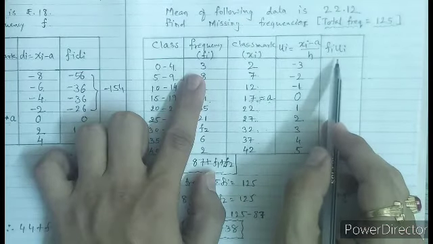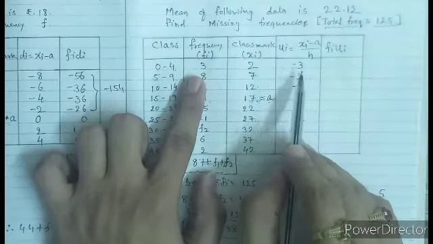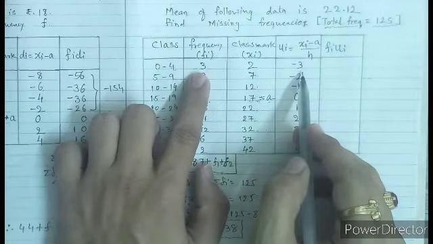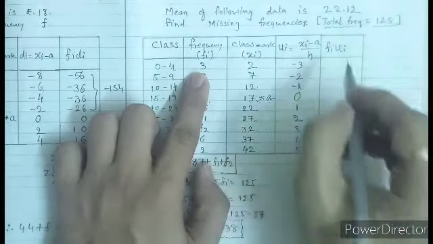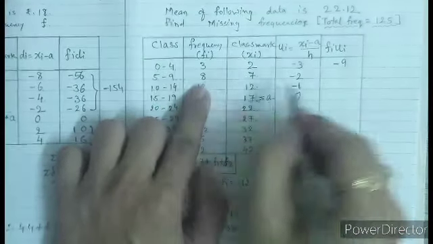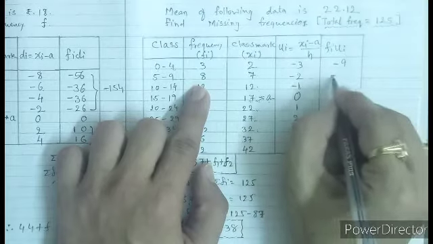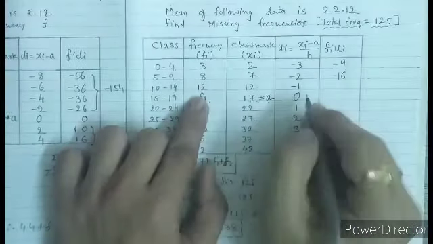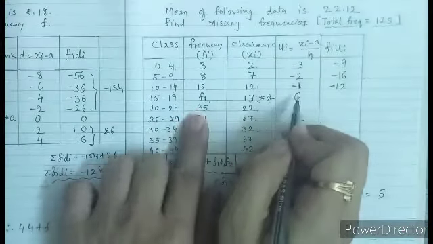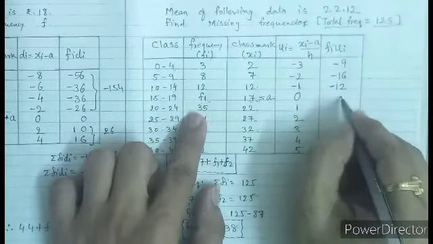Then further we have to get fi ui, that is the product of fi and ui. For the first term, fi equals 3, ui equals minus 3, 3 into minus 3 is minus 9. Next, 8 into minus 2 is minus 16. Next, 12 into minus 1 is minus 12. The next is f1 multiplied by 0, which is 0.